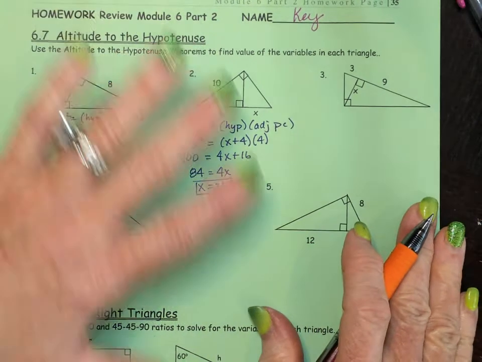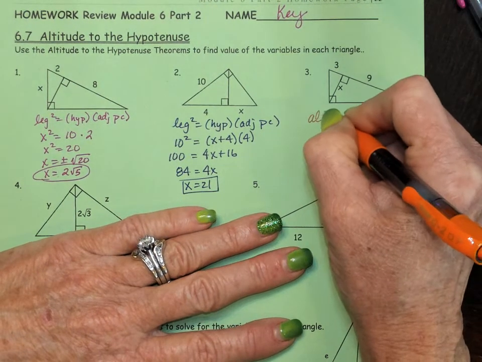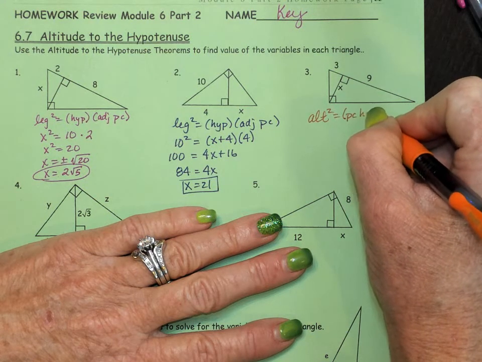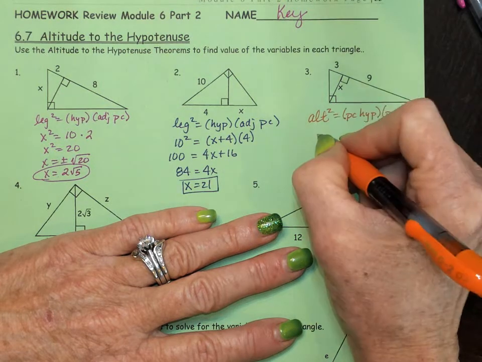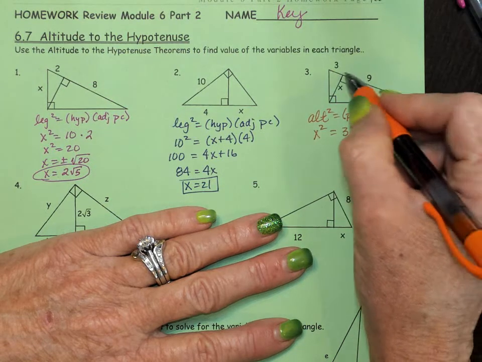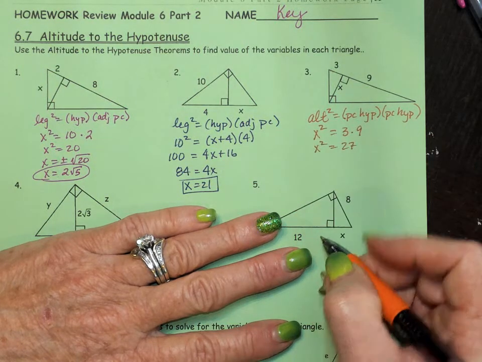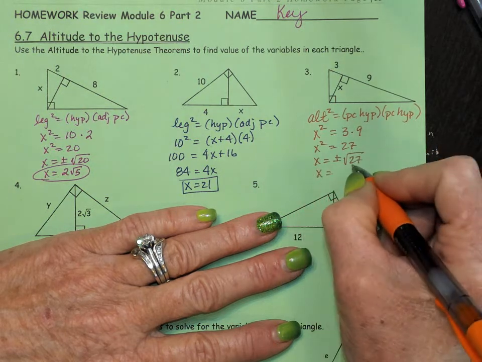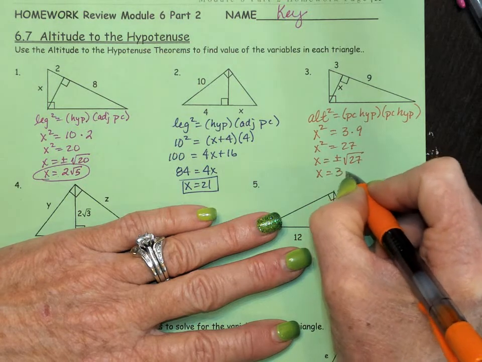Next one. Now this is an altitude problem. We have that altitude here, so different formula. Altitude squared equals piece hypotenuse times piece hypotenuse. So the altitude squared, x squared, equals one piece of the hypotenuse, 3, times the other piece of the hypotenuse, 9. X squared is 27. So x is plus or minus square root 27. 27 is 9 times 3, so that's going to give us square root 9, 3, square root 3.